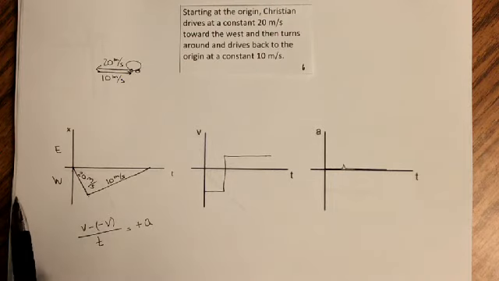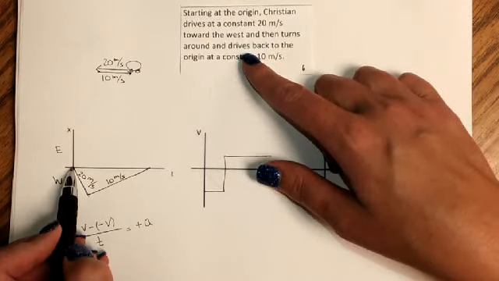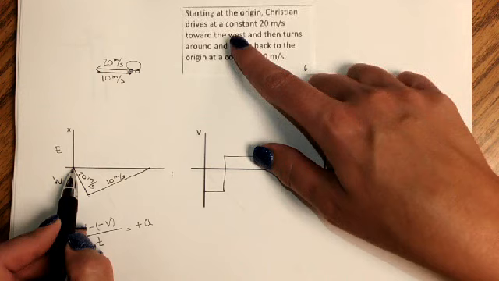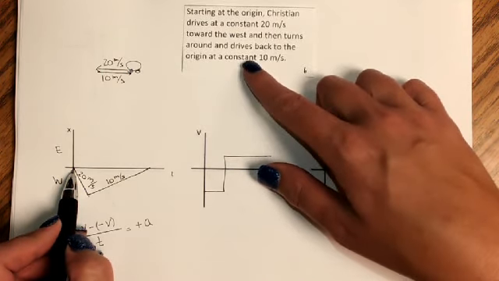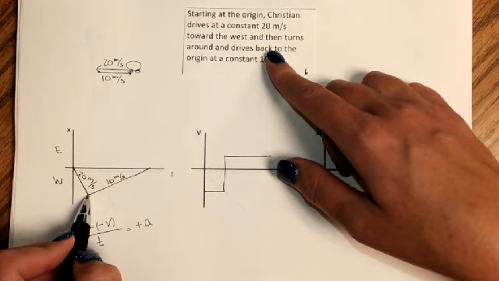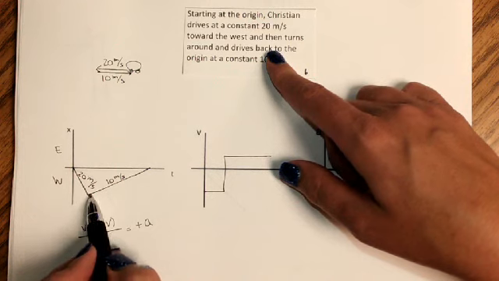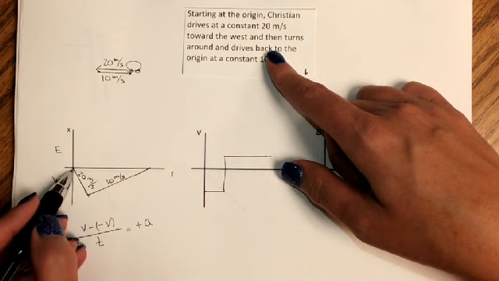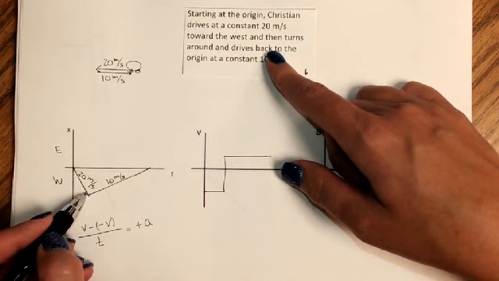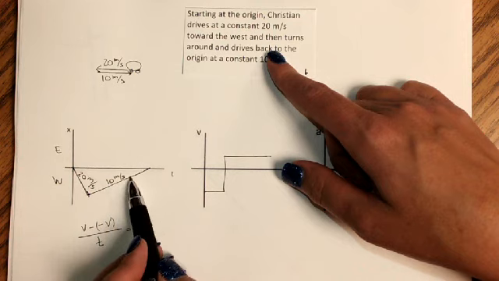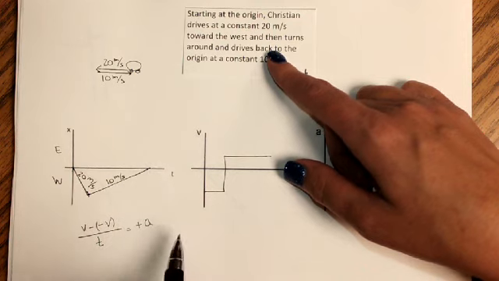Christian is starting at the origin, and he's driving 20 meters per second west at a constant 20 meters per second, and then he turns around and he drives back to the origin at a constant 10 meters per second. So I have a very steep negative slope to start with compared to my more shallow slope in the end. The reason this one is steeper is because he has a higher rate of velocity. So he's headed west at 20 meters per second, negative slope. Then he turns around and he goes back east, so it becomes a positive slope, but he's not traveling as fast. So it takes him longer to get back.